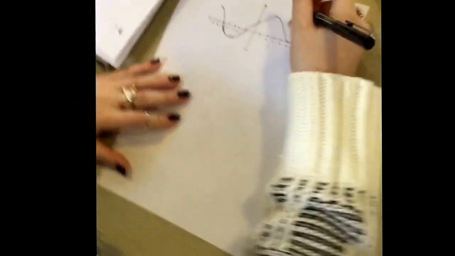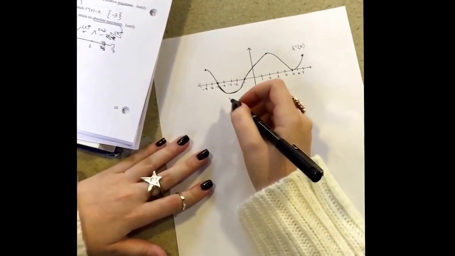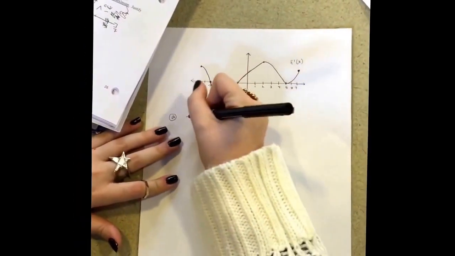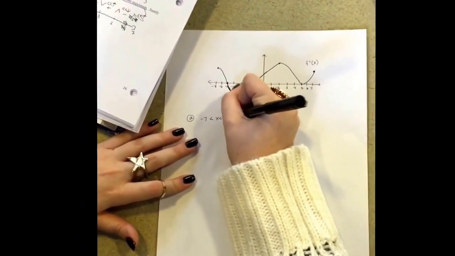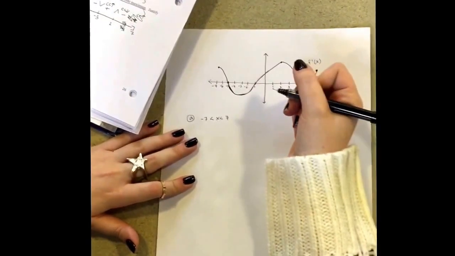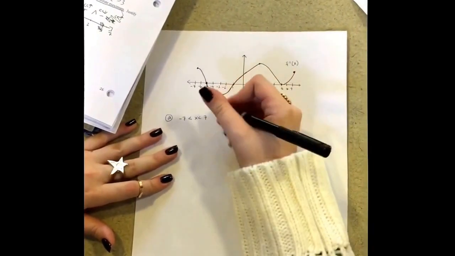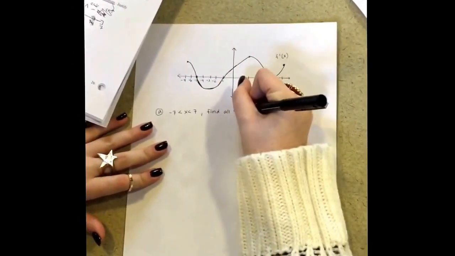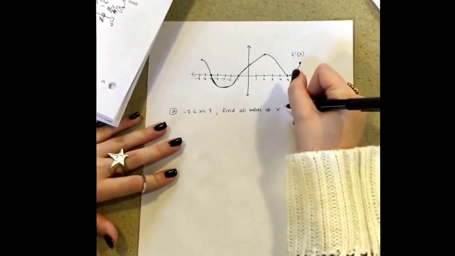Okay, well, first, this is your f double prime of x line, okay? Then you have to find all the values. Let's call this A. You're going to find all your values from -7 to 7. Don't laugh, this is serious. Okay, you have to find all your values of x for f.